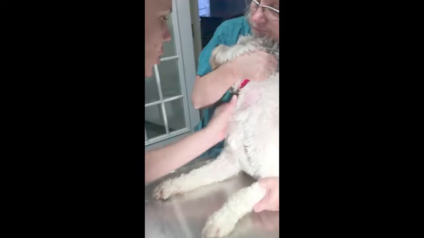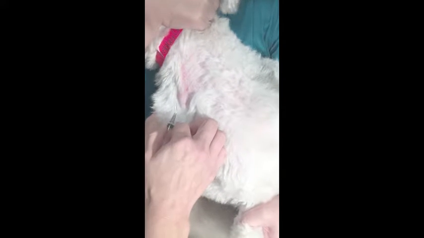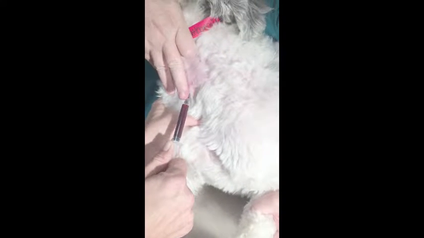Okay, for the jugular blood draw, I'm going to hold and occlude my vein. Take my needle. Here we go, Charlie. Okay. Sweet boy. For him, we're actually doing blood work, so I'm going to pull a full 3 ml syringe worth. That's a sweet boy. And there is my jugular.